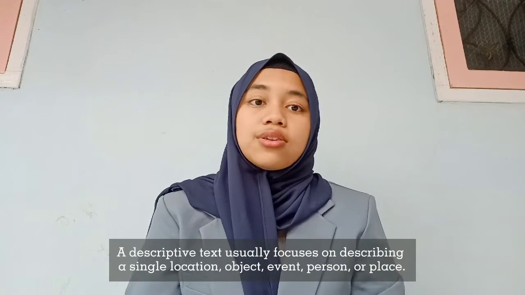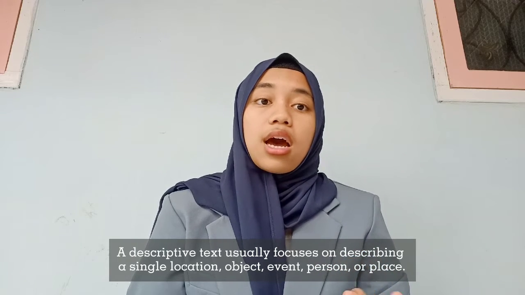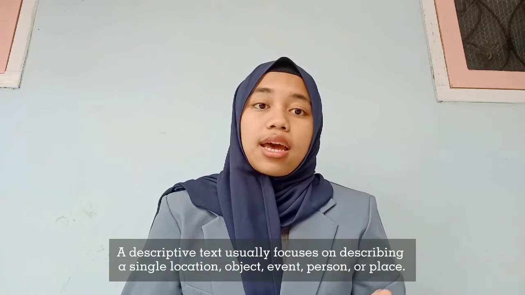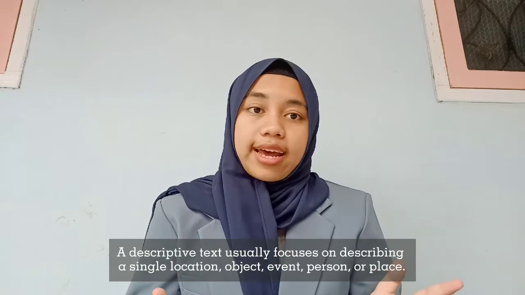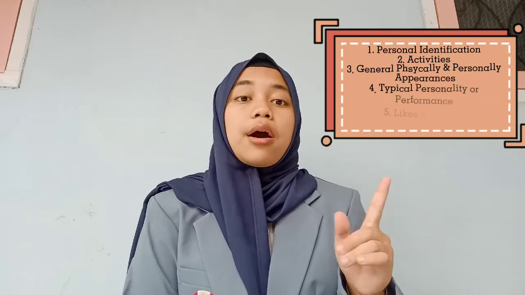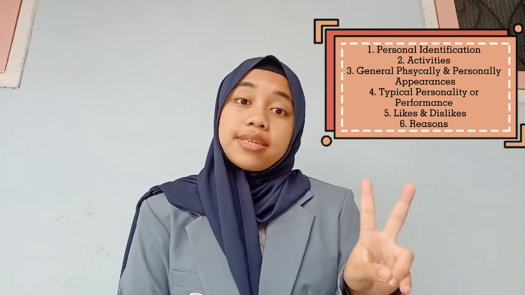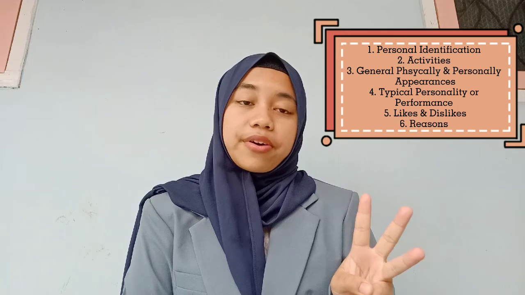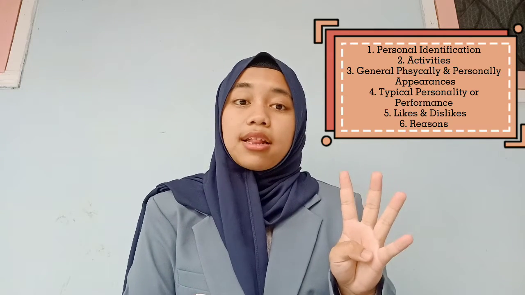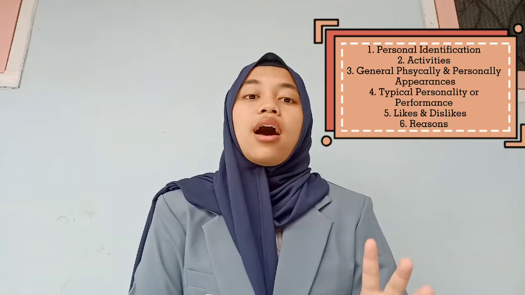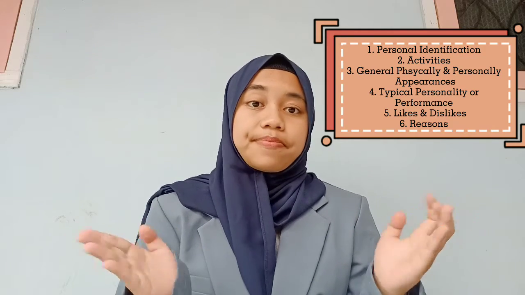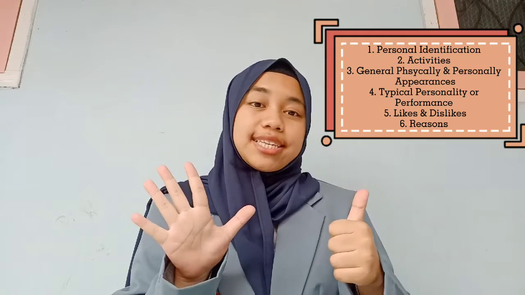Then, at the fourth meeting, we discussed descriptive text. A descriptive text usually focuses on describing a single location, object, event, person, or place. Descriptive text covers 6 things. Among other things, first, personal identification. Second, activities. Third, general physical and personal appearance. Fourth, typical personality or performance. Fifth, likes and dislikes. And the last, reasons.